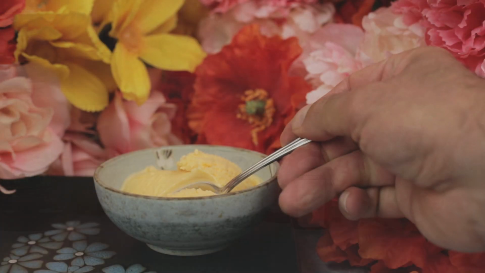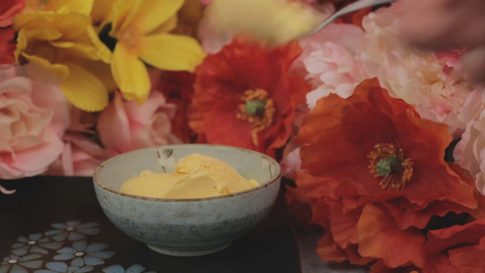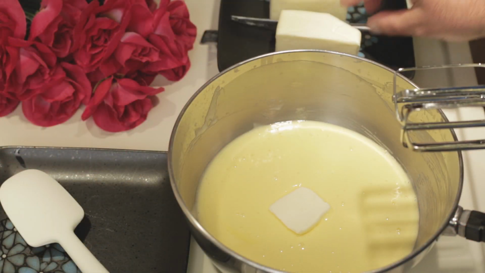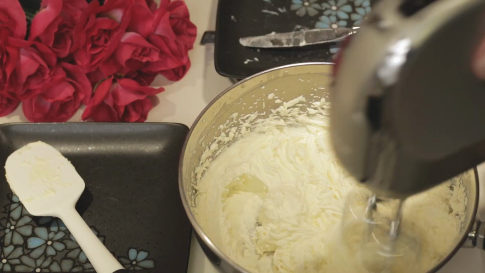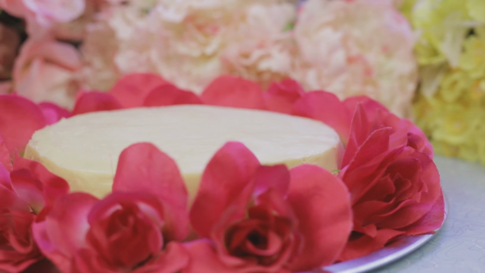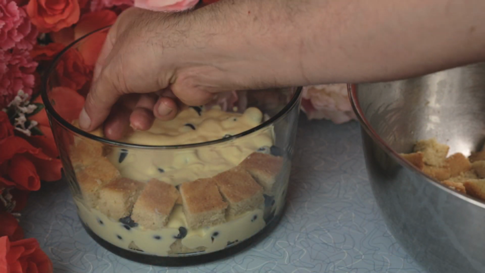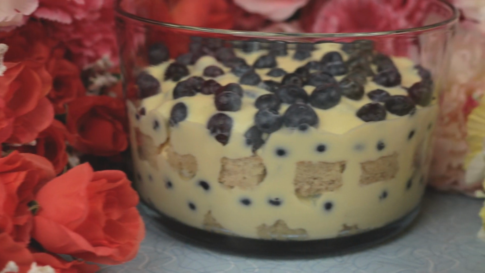If you freeze creme anglaise, it becomes ice cream. If you beat butter into extra thick, extra sweet creme anglaise, you get custard cake frosting. Layer creme anglaise with cake and you have trifle. And that is just the tip of the iceberg. Creme anglaise is used as a component in a wide variety of desserts.